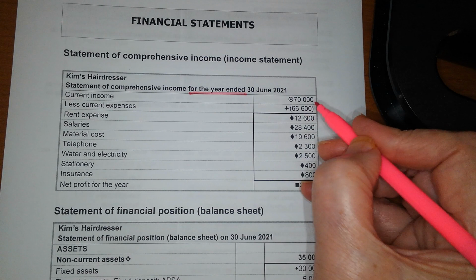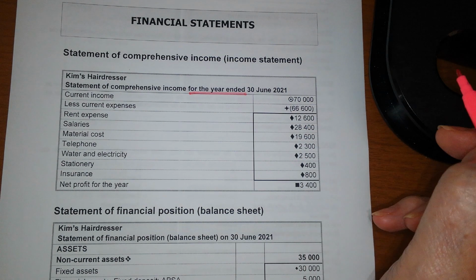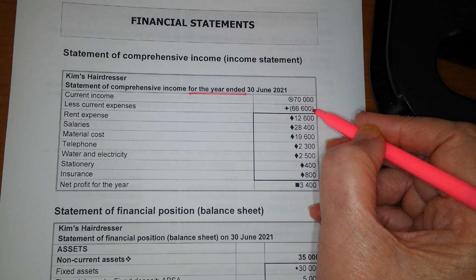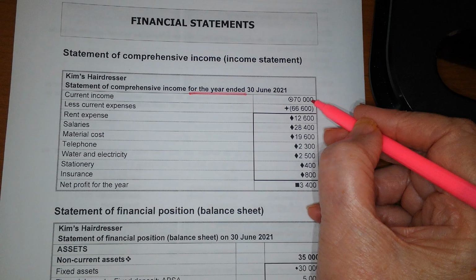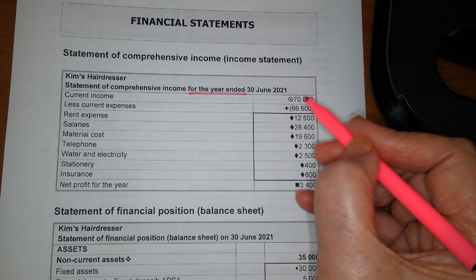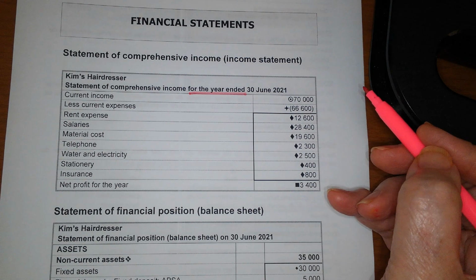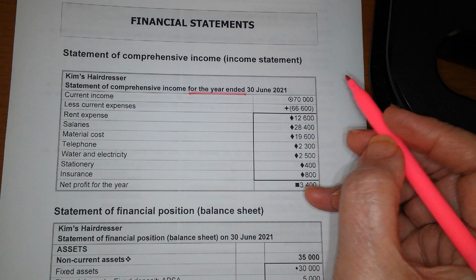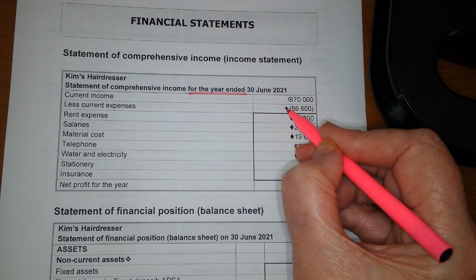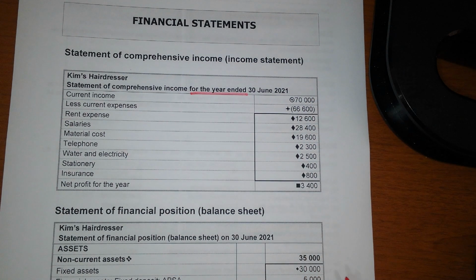66,600. Now what's very important is that that 66,600 must be in brackets, so that you can deduct it from the 70 to determine what is your profit for the year. If you don't show the 66,600 in brackets, you will not get a mark for it, because what we are testing is that you have to deduct it from the income to get your net profit for the year.